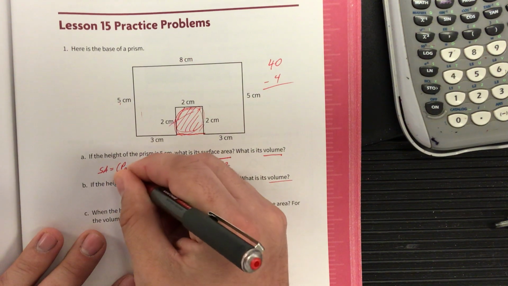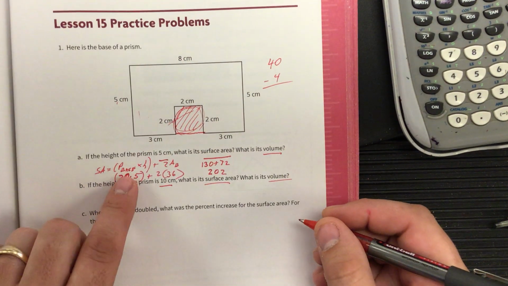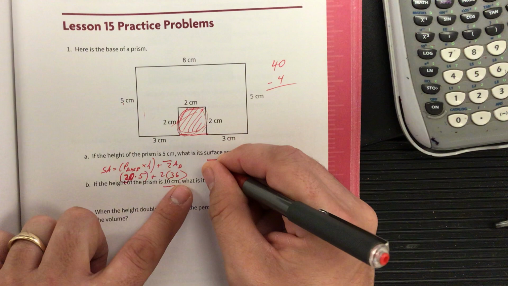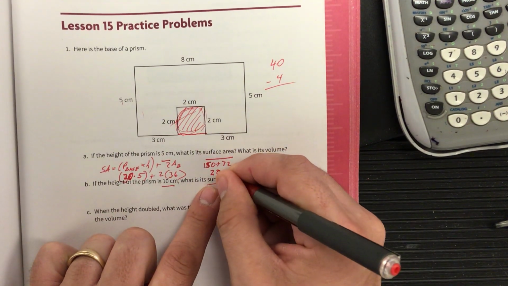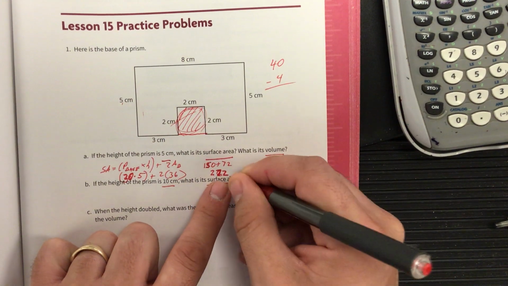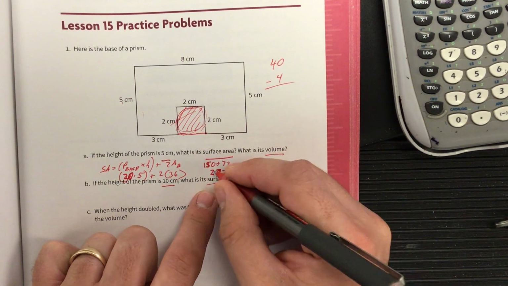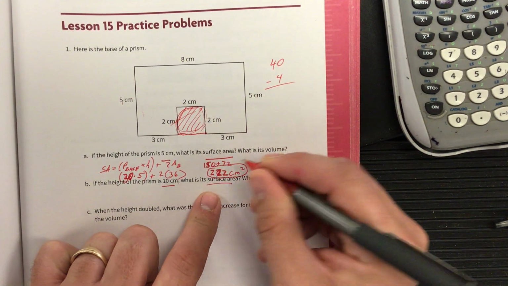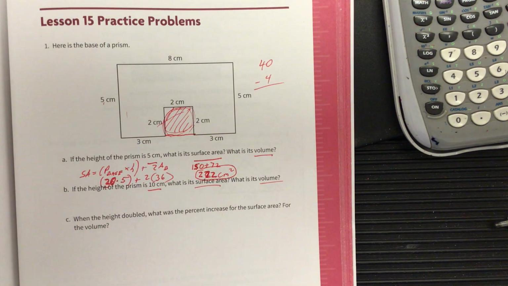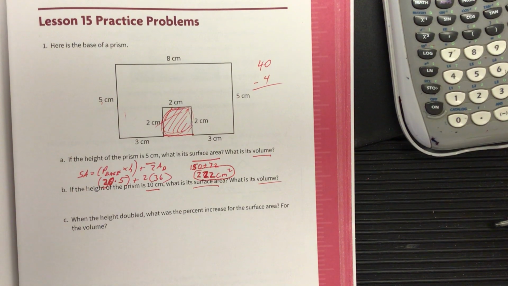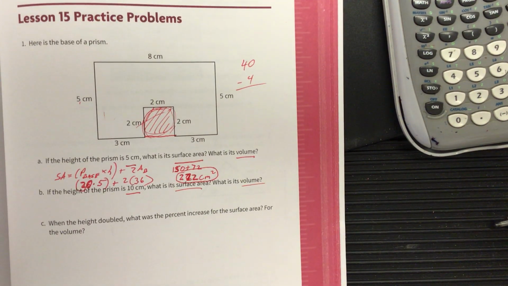30 is the perimeter of the base. 30 times 5 is 150. 150 plus 72 is 222 centimeters squared. Now you see the importance of getting that correct because it affects everything. Nothing would have been right without that, even though it was off by 4.